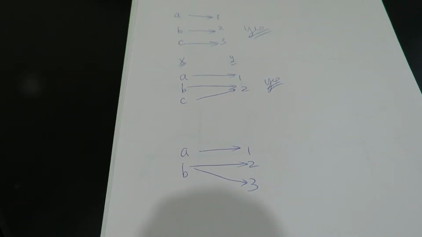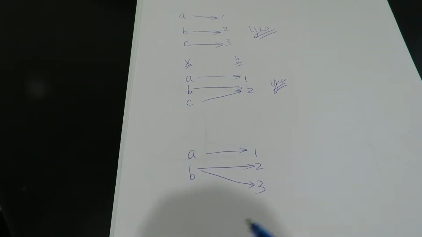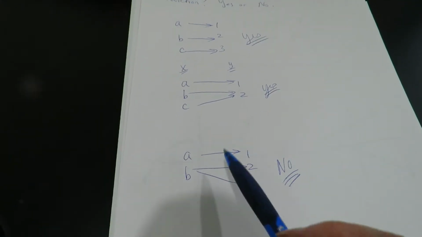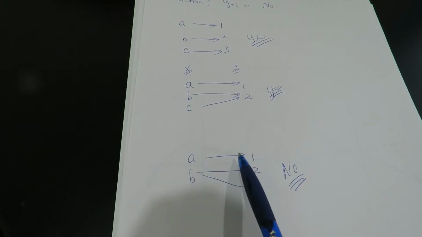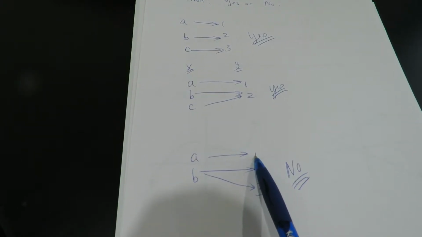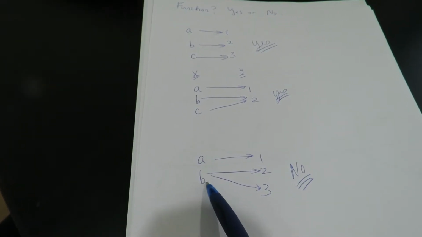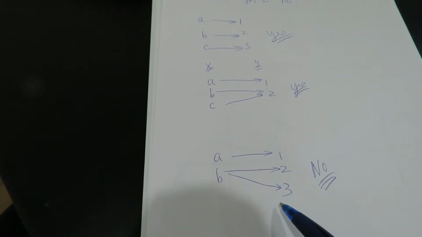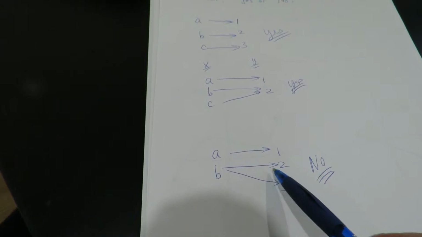Now, how about here? Is this a function? Right? This is not a function, okay? A isn't breaking any rules. A goes into the ice cream store and just gets the chocolate, but B walks into the ice cream store, right? And they're going to get strawberry and mint, right? You can't have two flavors, right? A function can't have two different outcomes. So this is what's breaking this one.